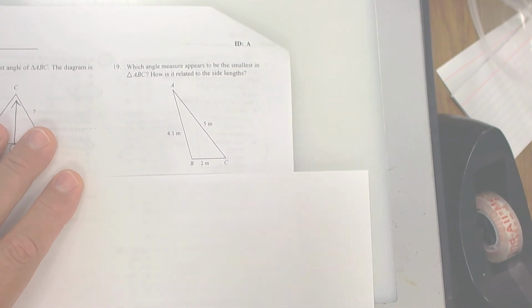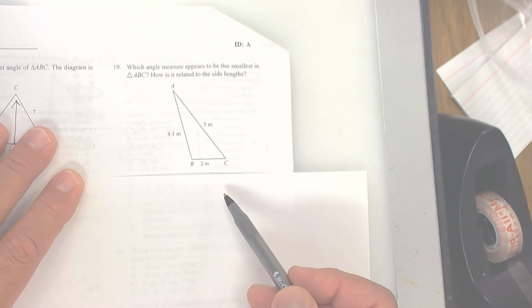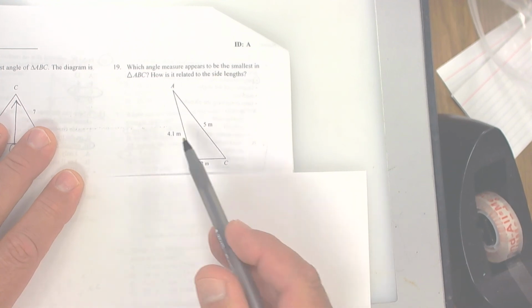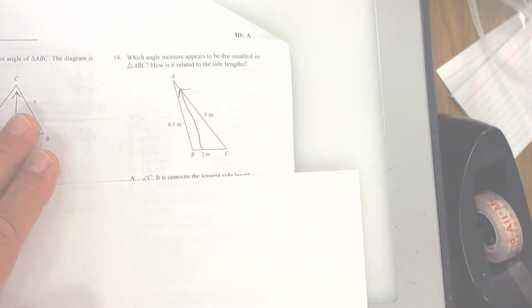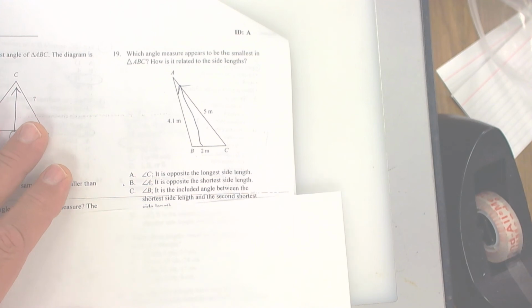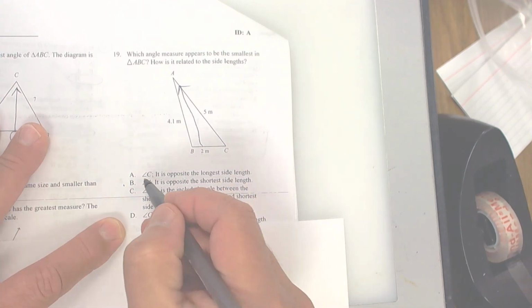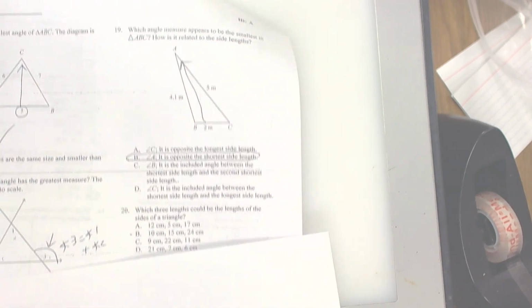How is it related? All right, so which angle measure appears to be the smallest in this triangle? Well, the smallest side is 2, so across from that is angle A. And how is it related to the lengths? Well, let's see. So we know it's angle A, and that's the only choice they give you, so really you don't need to do any more thinking than that. Let's go to number 20.